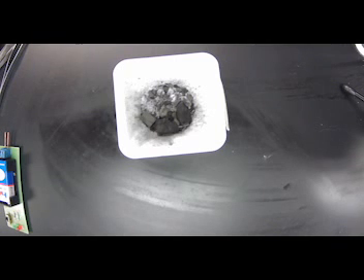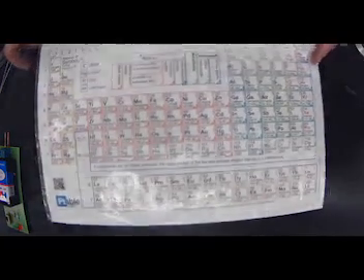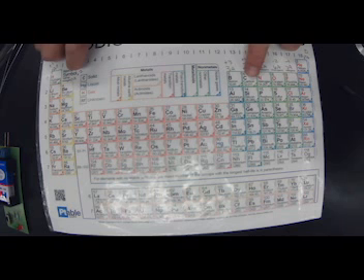So that stuff you put in your barbecue, if you have a charcoal barbecue, is pure carbon. Okay. So let's see what it does. First of all, I forgot to do it at the beginning, but let's do it now. We're going to see where carbon sits on our periodic table. It is here, and it's an N, and it's a non-metal.